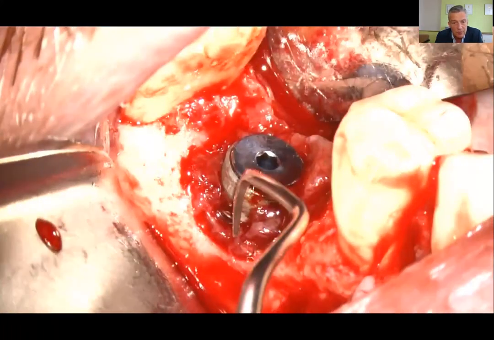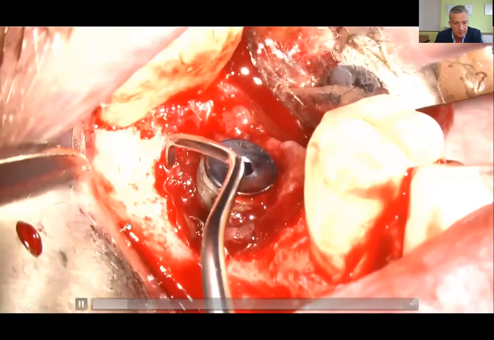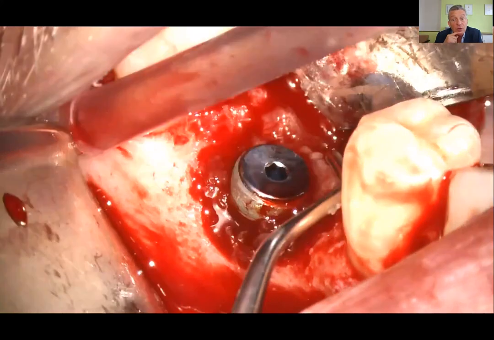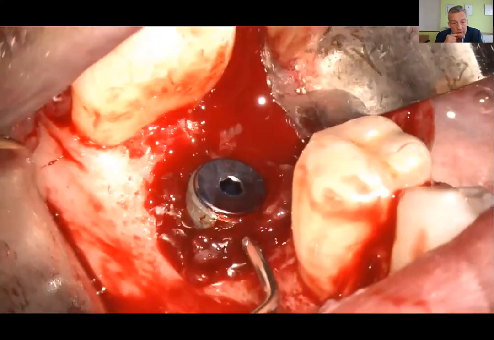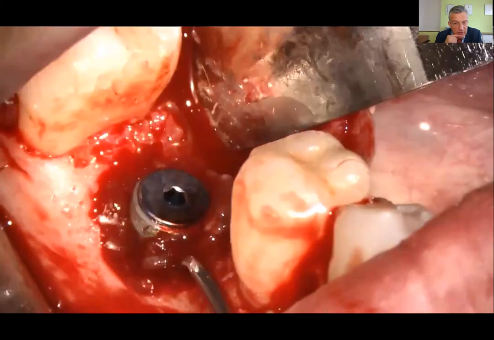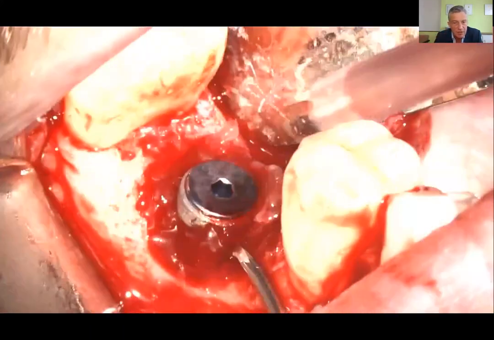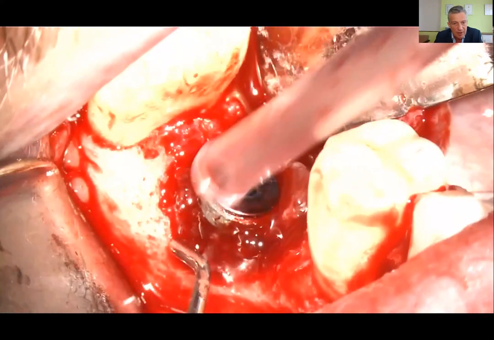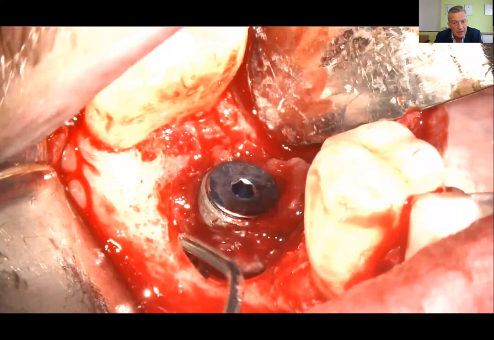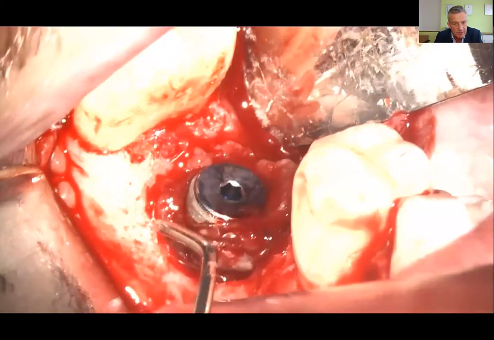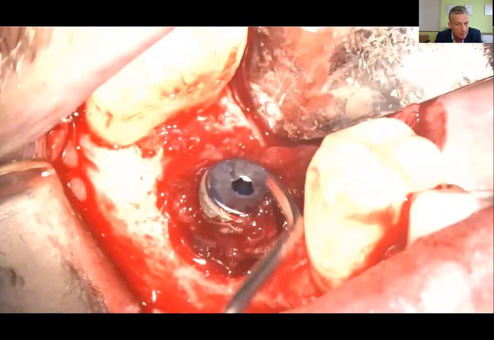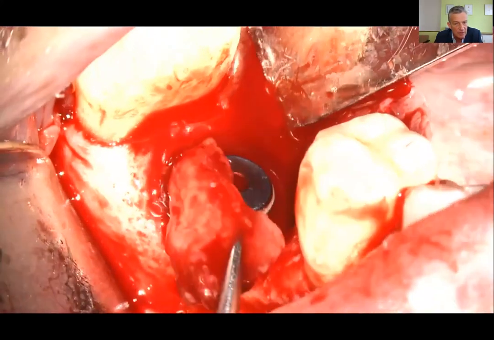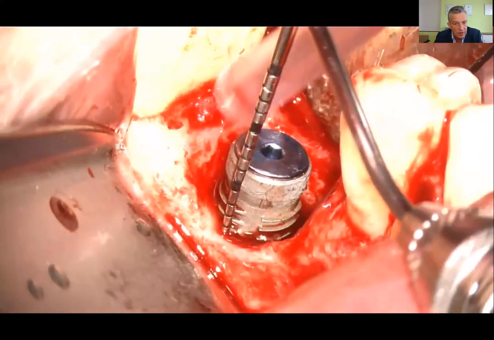First of all, we remove the granulation tissue. It's very easy. If you work to the bone, don't pull on the granulation tissue, or it will tear and it takes more time. Work to the bone, and then it's very, very easy to grab the whole granulation tissue with a forceps and to remove it. And then you can start cleaning the implant, remove the cover screw.